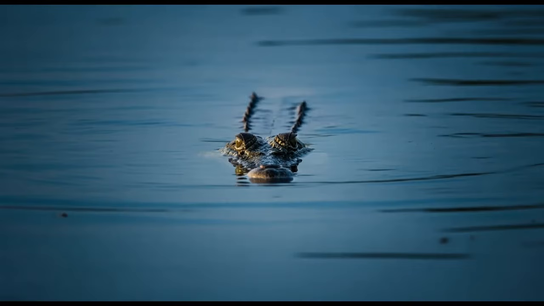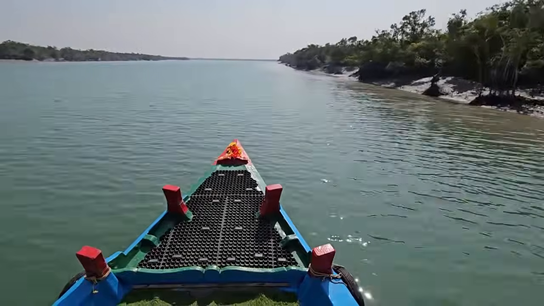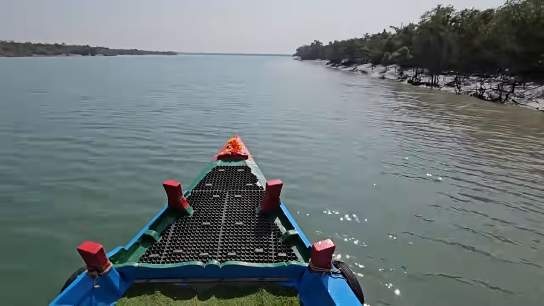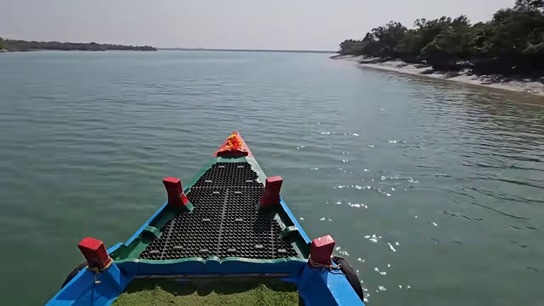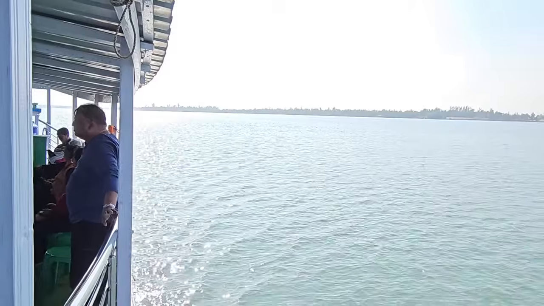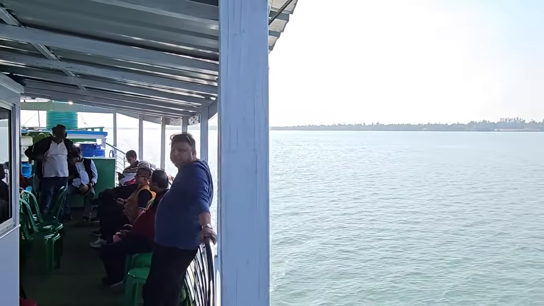Join us on a journey to the Sundarbans, where we'll unlock the techniques and strategies used by professional photographers to capture the breathtaking beauty of this unique ecosystem. There's more to wildlife photography than just pressing the shutter button. This video delves into the world of Sundarbans photography, showcasing the hidden techniques that transform ordinary shots into stunning masterpieces.